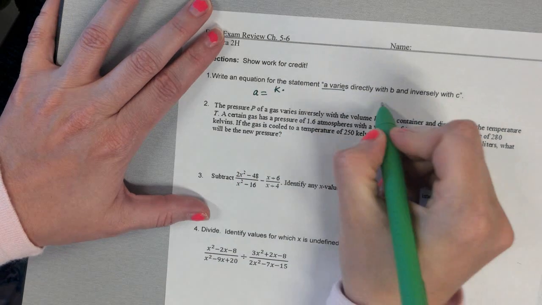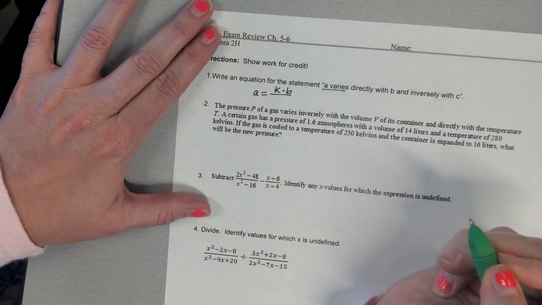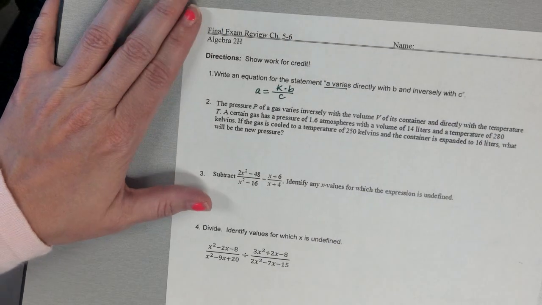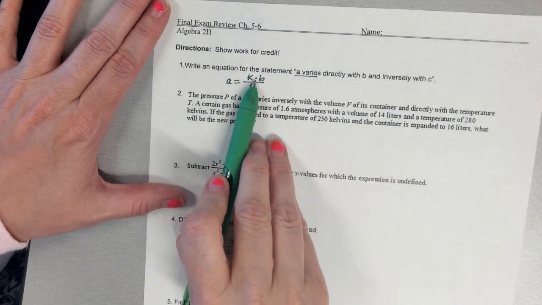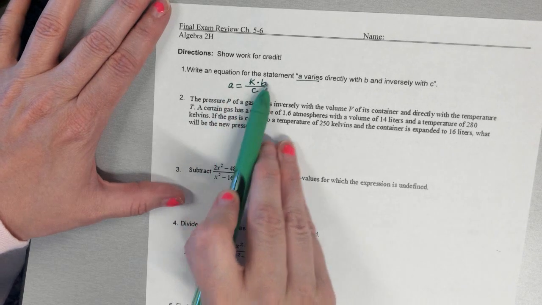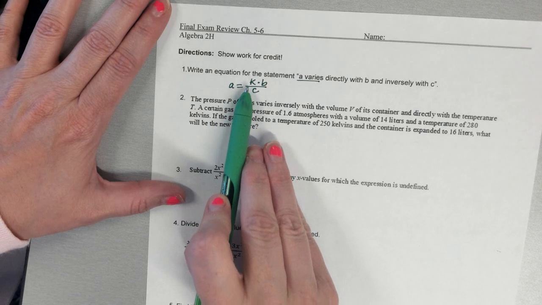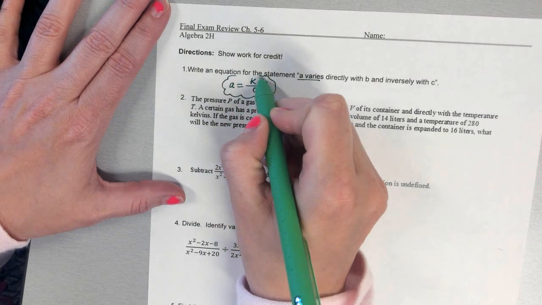Okay, so directly with B means you multiply. Inversely means you divide. Because your exam is all multiple choice, there's probably going to be a choice in there where it's just A equals B over C. That wouldn't be correct. So you have to put your constant of K in there. Okay, so this is your equation.